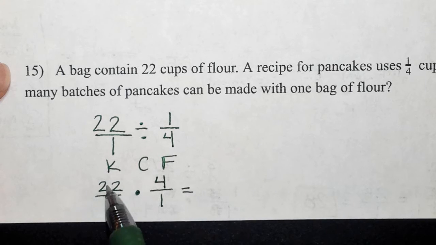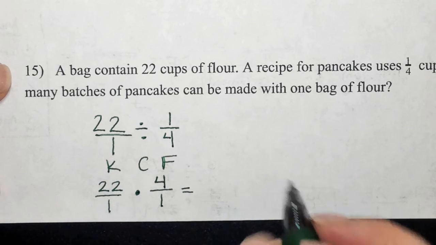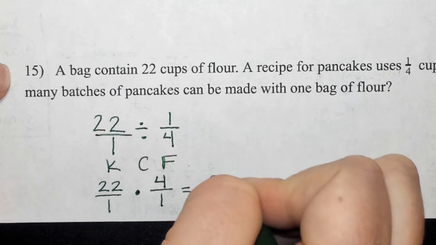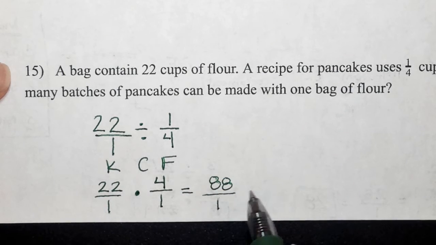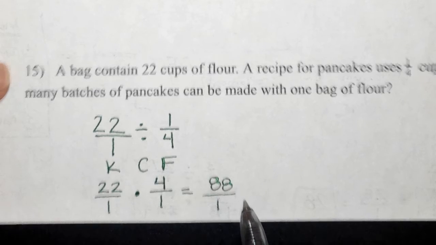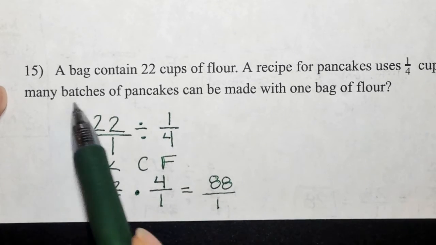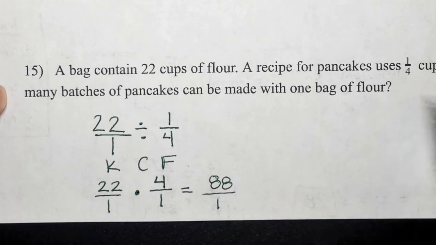So when I multiply, can I simplify? No, I got 1s on the bottom. So 22 times 4 is 88 over 1. So guys, what's my answer really? 88. But how would I write that? Read the question. How many batches of pancakes can be made with 1 bag of flour?